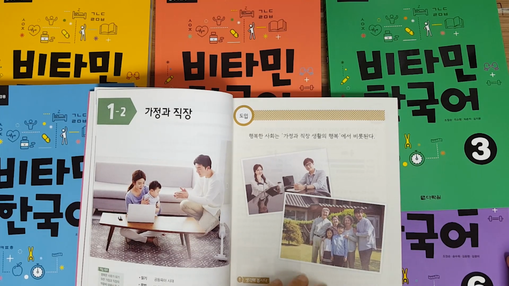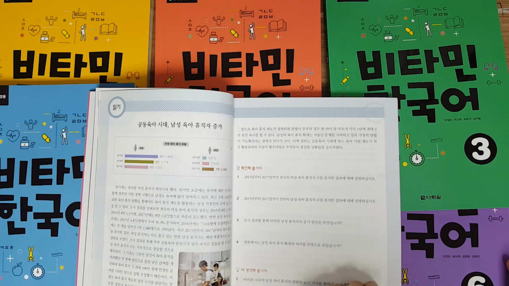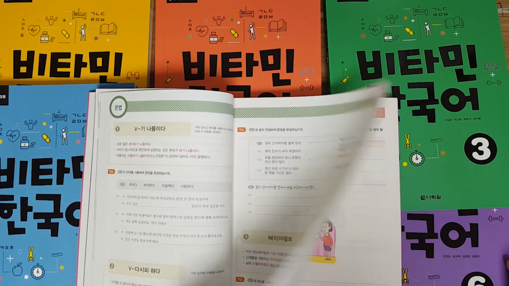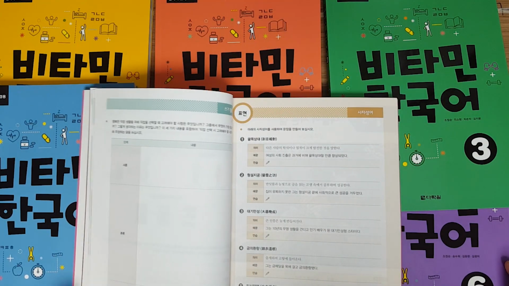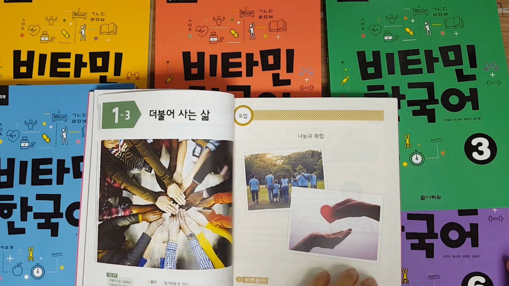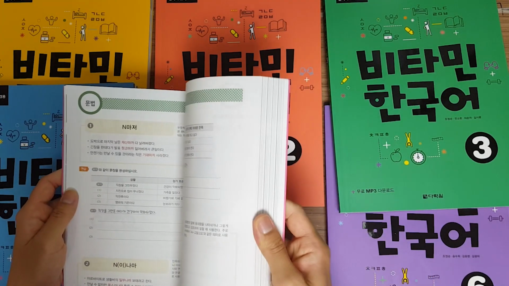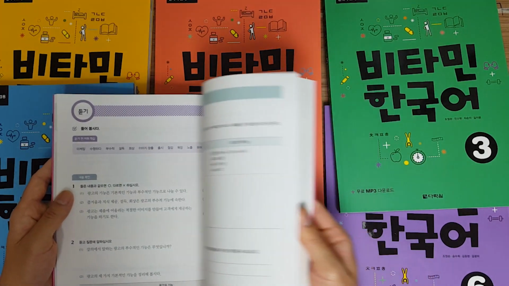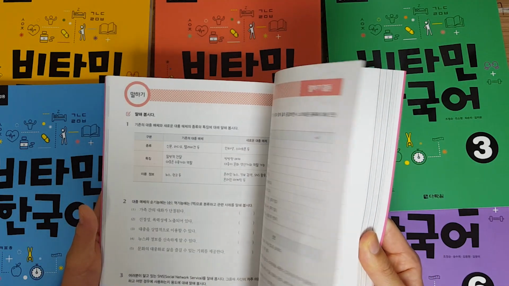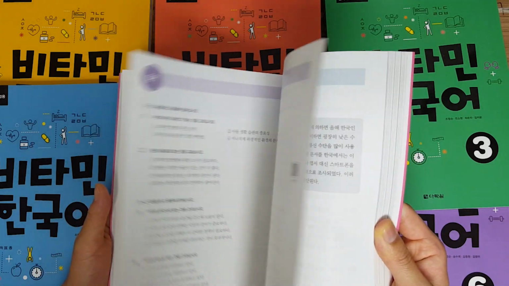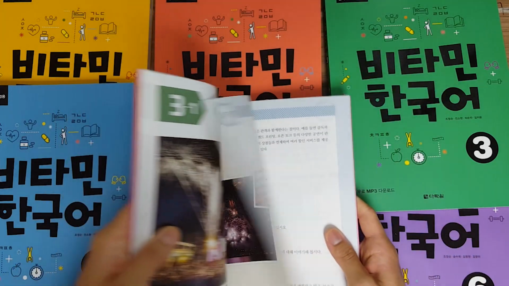In chapter 2, unit 2, there's an introduction and another reading. I'm sure you can notice more content and more words to study as the volume numbers get bigger.